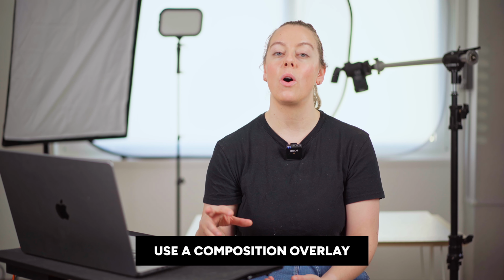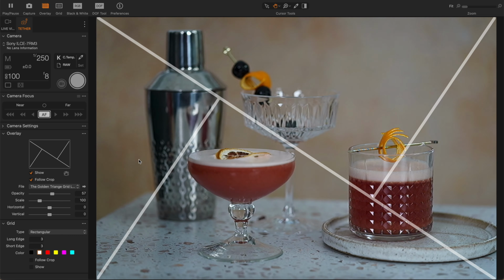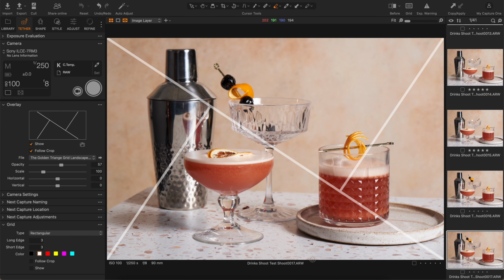But then my further tip for this, for making tethering even more useful, is to use a composition overlay of the composition grid that you're using on your screen while you're tethering. So this is going to help you be able to translate that sketch that you did into your image. So rather than kind of looking at your blank screen and guessing where it goes, if you've actually got that composition overlay on the screen, then you can literally compose as you go live using those techniques.